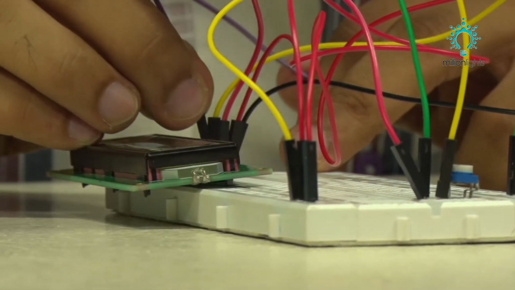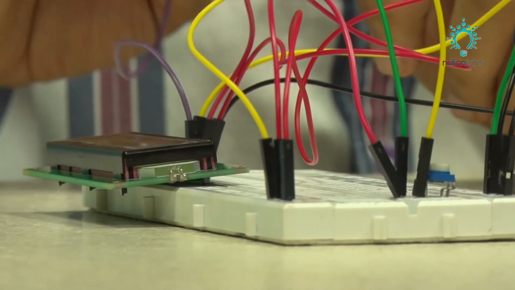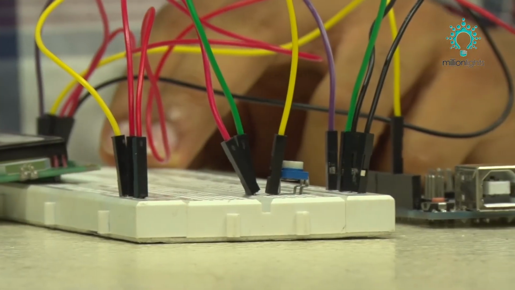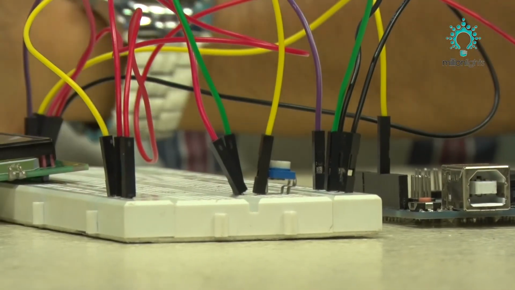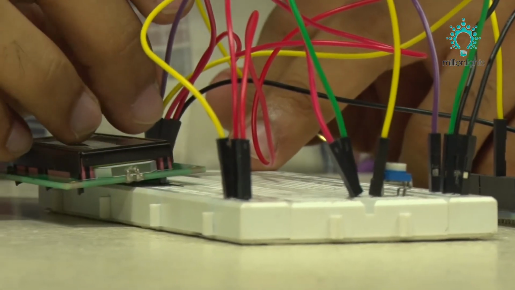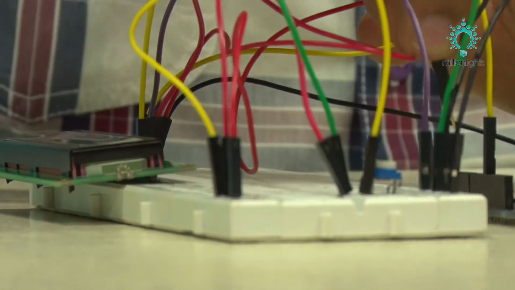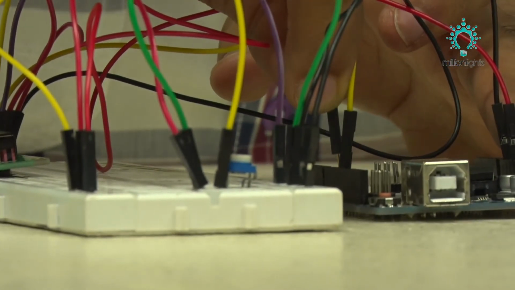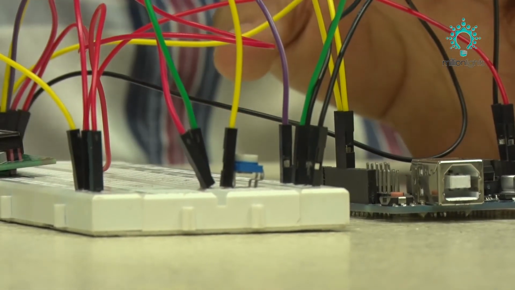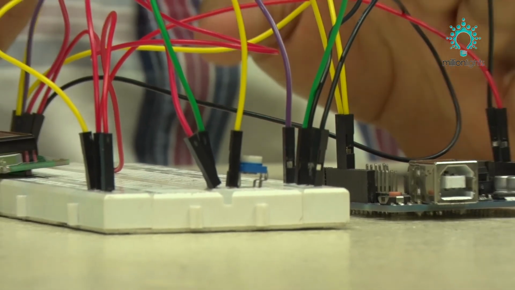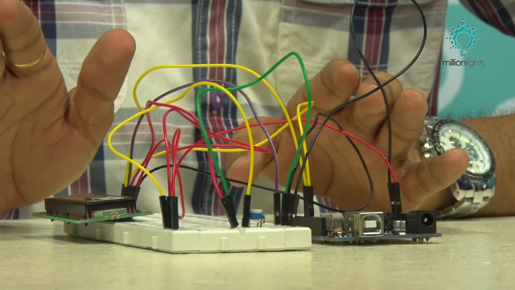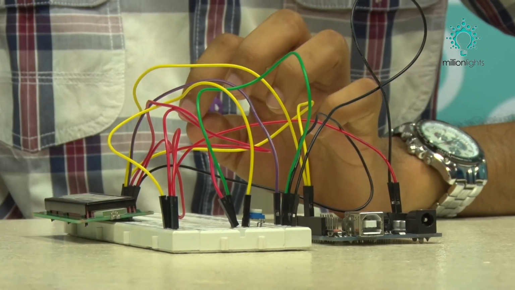Now pin number 5 is read write and we have to connect it to ground. So I am connecting it to ground directly. Okay. Now pin number 6. Pin number 6 is enable and enable pin is connected to Arduino on pin number 11. So enable is connected to pin number 11 on Arduino. So there are two connections that we have made till now from Arduino to LCD. Those are pin number 12 and 11. Pin number 12 is register select and pin number 11 is enable.